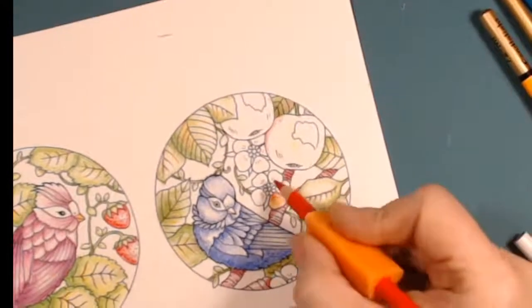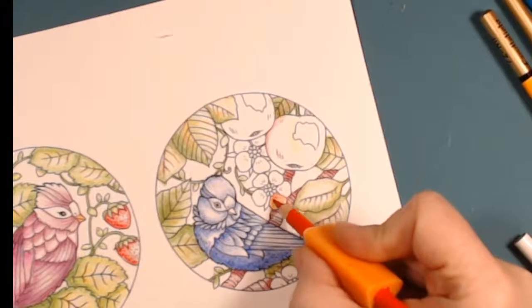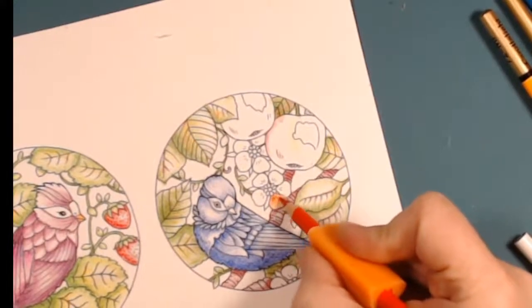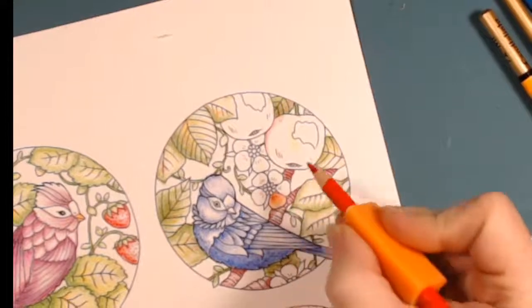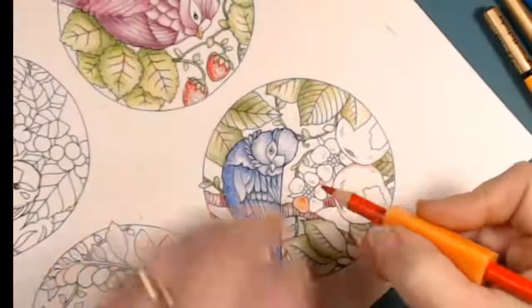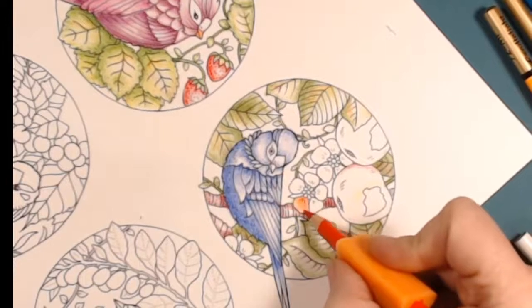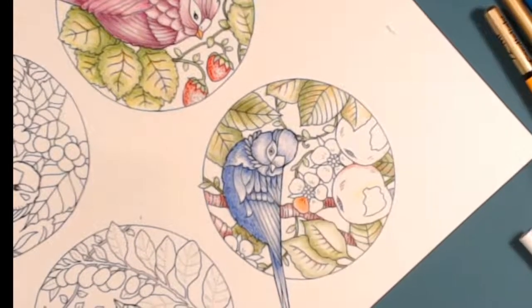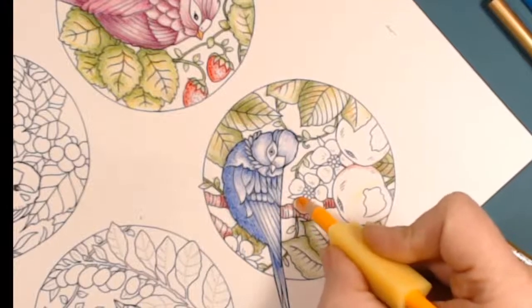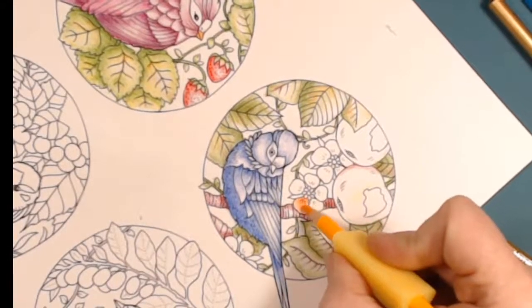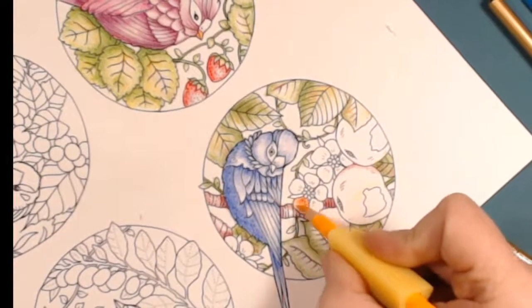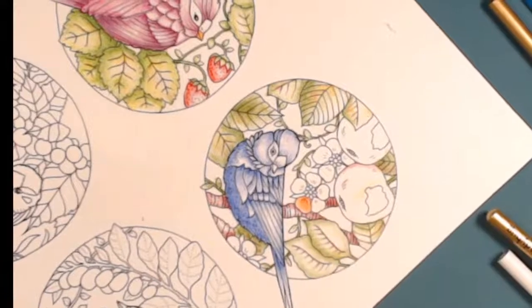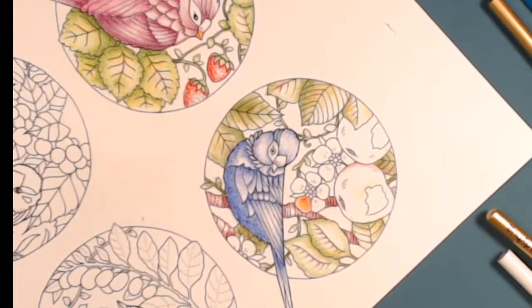Just keep layering, layering, layering. Yeah. I like how that's turning out.